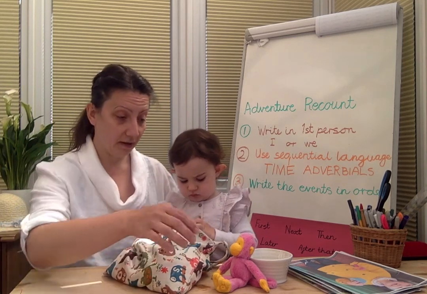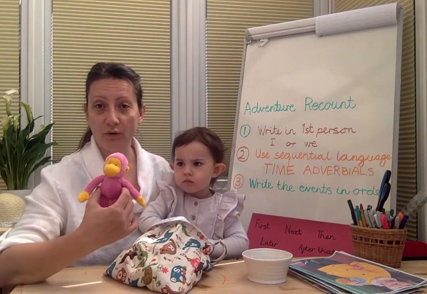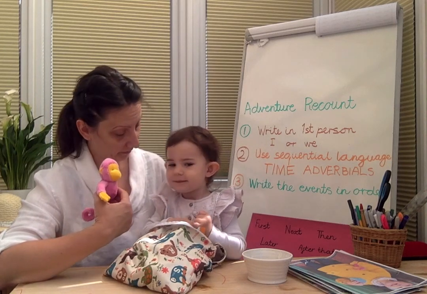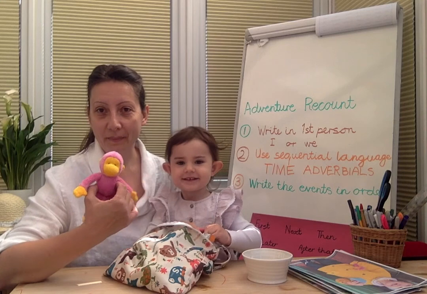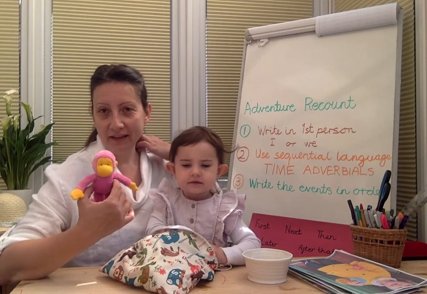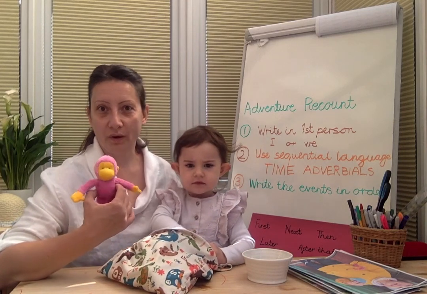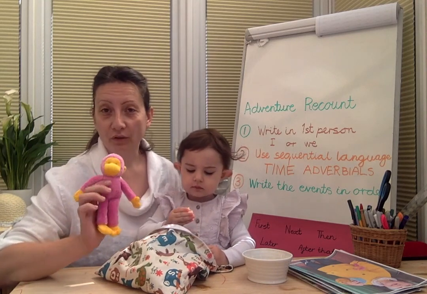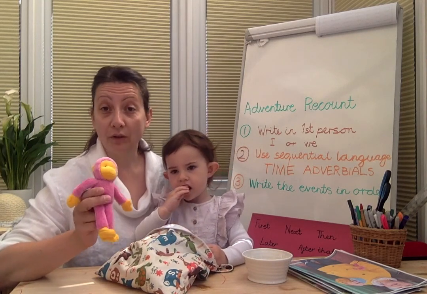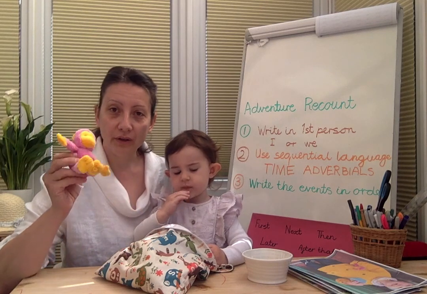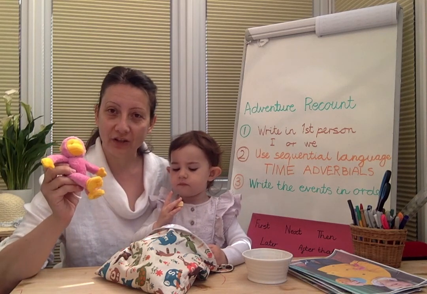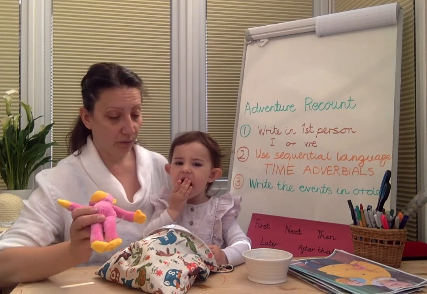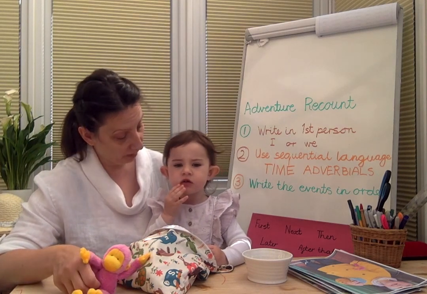So instead, Larkin and I created a little story for you with this little character right here. Who's this? Monkey! Pink Monkey. This is Pink Monkey's adventure. We are going to talk about Pink Monkey's adventure, and then you can either write your own recount about your very own adventure, or you can just use Pink Monkey's adventure and write a recount about that if you fancy. So let's talk about the features of a recount, shall we?